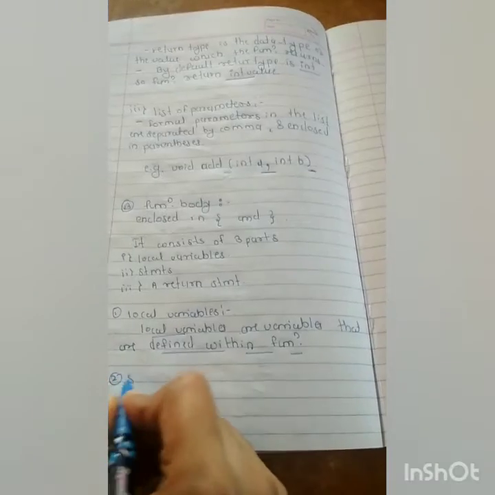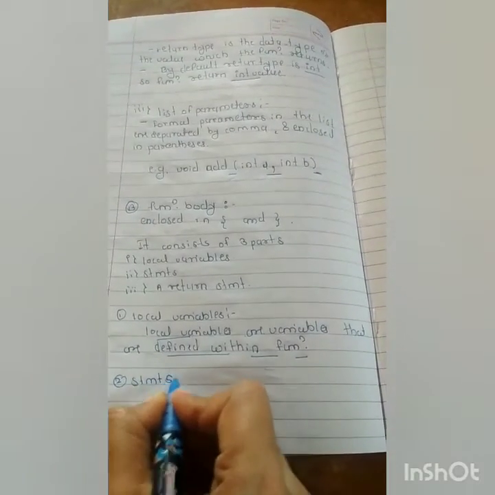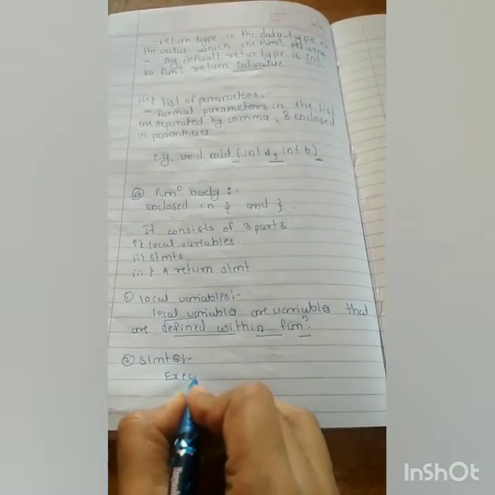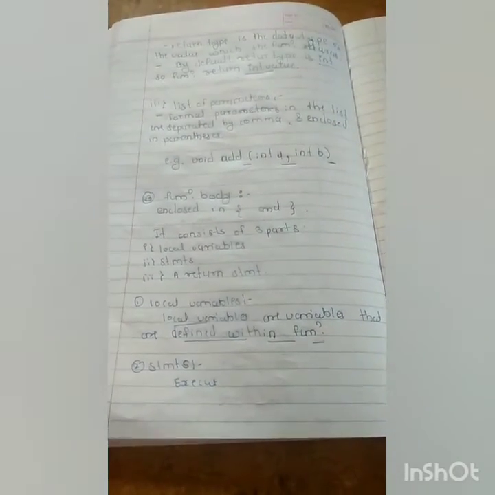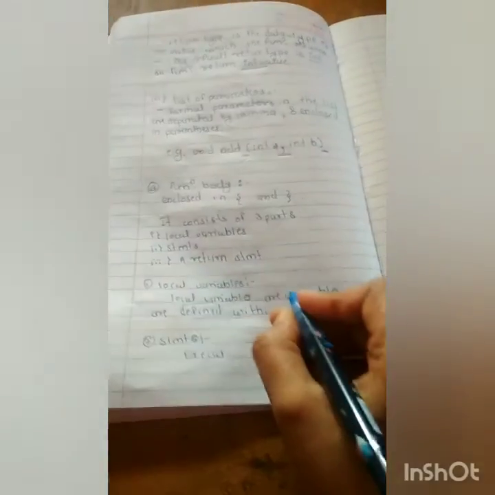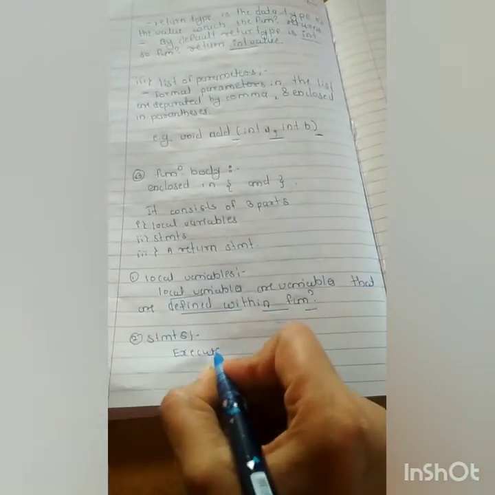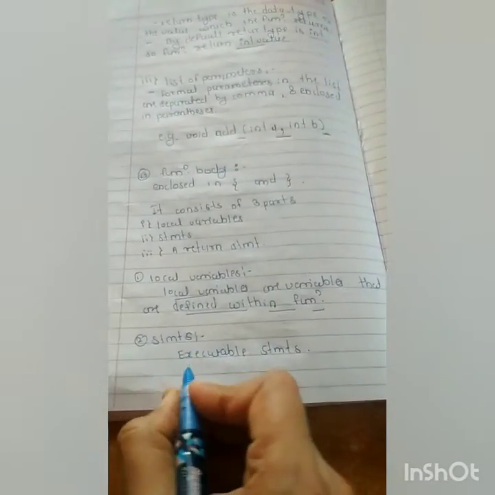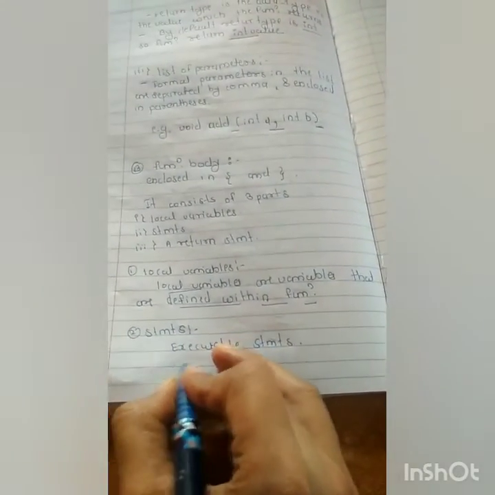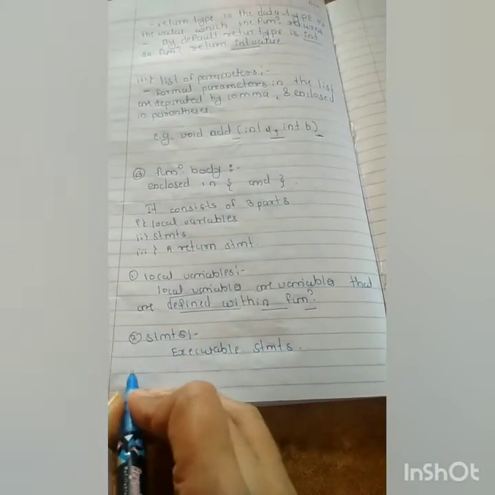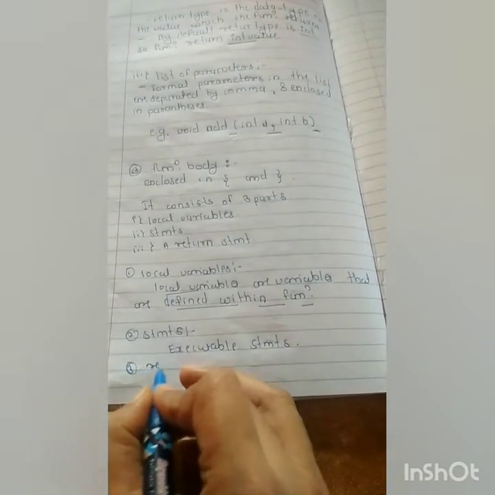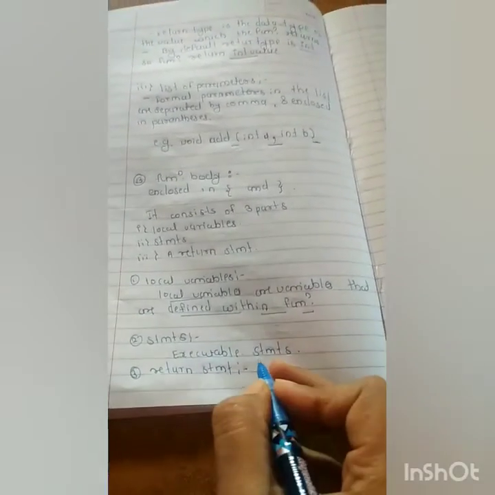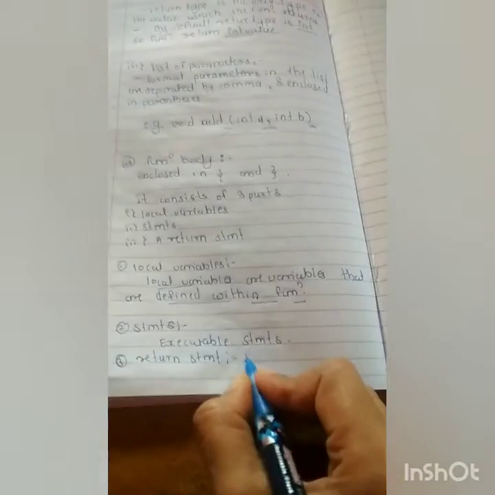Next are the statements. Statements are executable statements. Multiple statements can be added in a function. Third point, the return statement. The return statement returns a value as the output of the function.